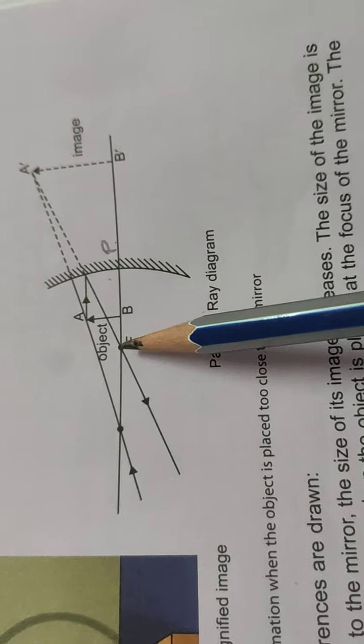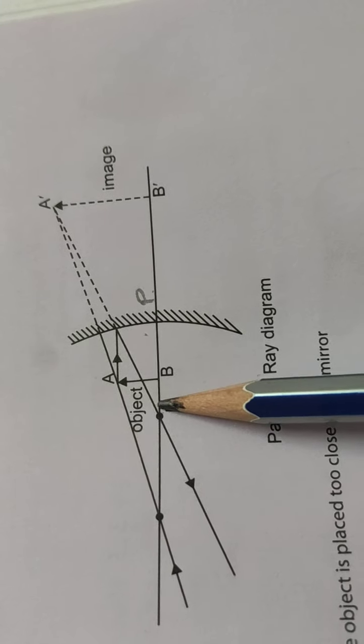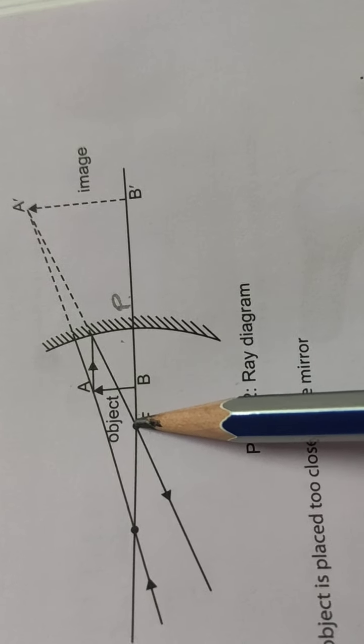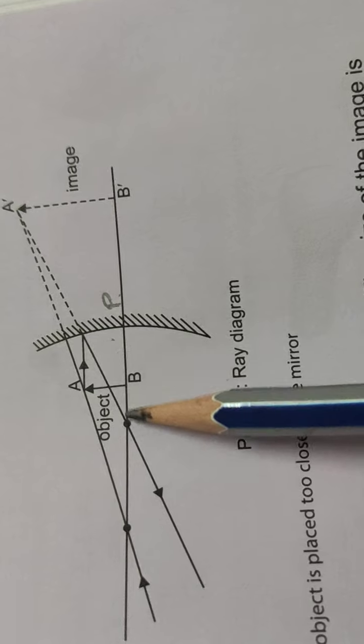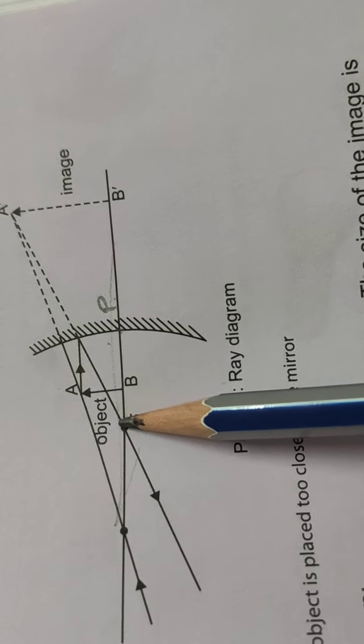What happens if you place the object between the mirror and the focus point? This is the principal axis, this is the point of focus.